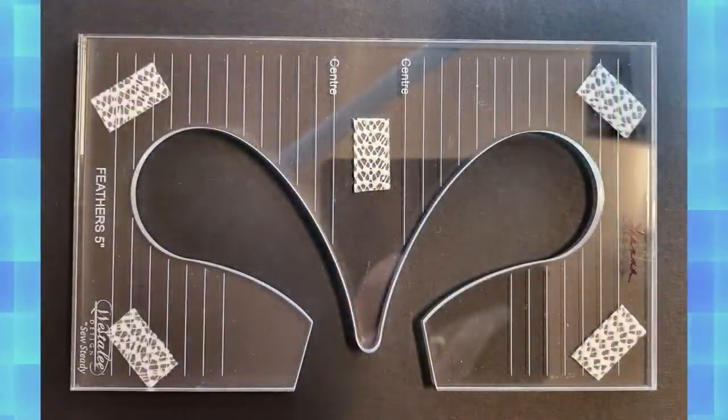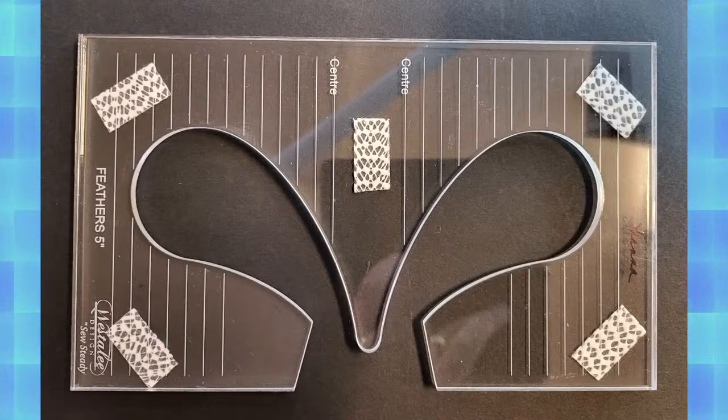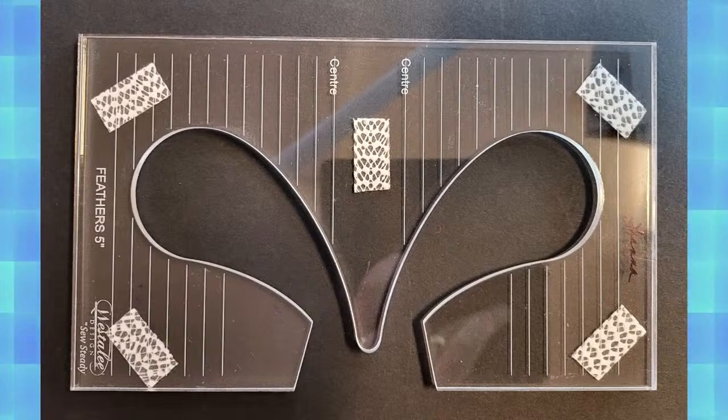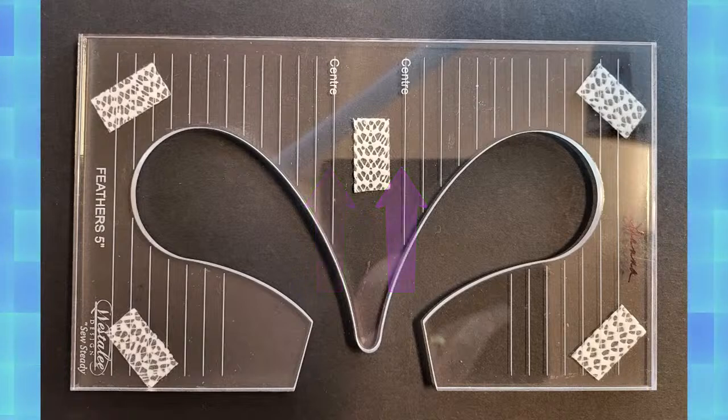This is a close-up of the 5-inch feather template, which is part of the Feathers template set of 4 templates. They come in sizes 2 inch, 3 inches, 4 inches, and 5 inches. It kind of looks like bunny ears. One bunny ear makes one plume of the feather, and there are 2 etched lines marking the center. The center of the feather we will use to line up on the spine. And there are etched lines on either side of the center at 1/4 inch intervals.